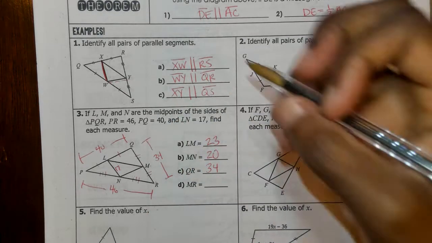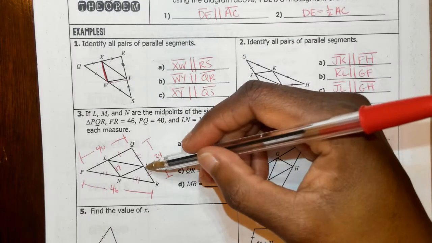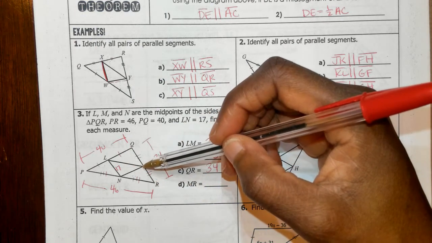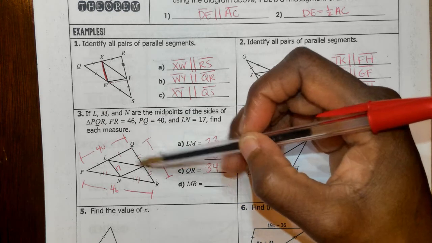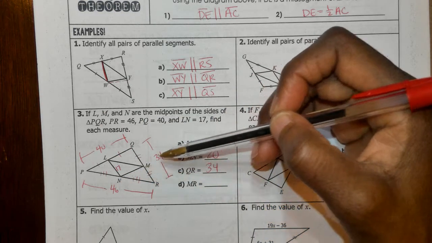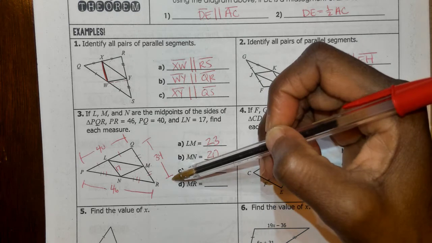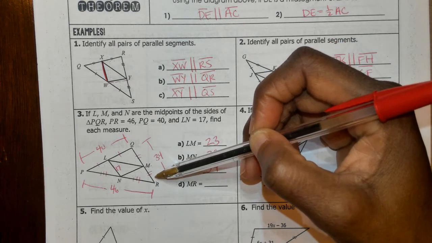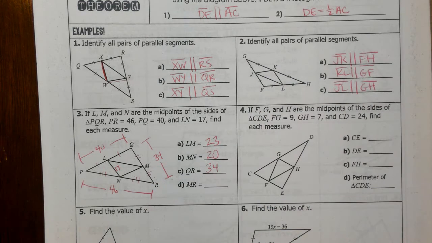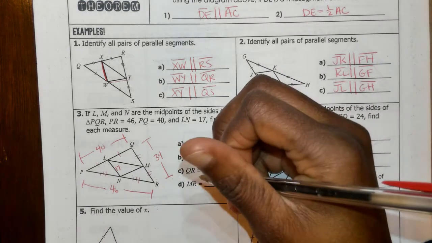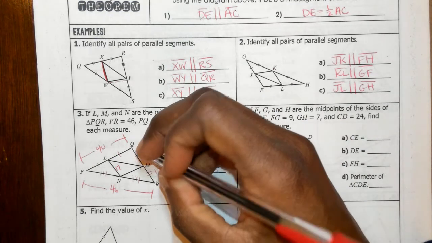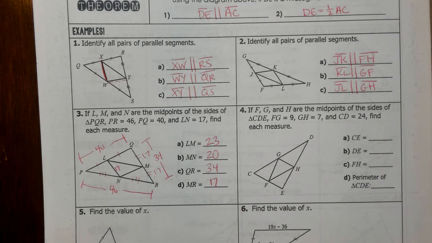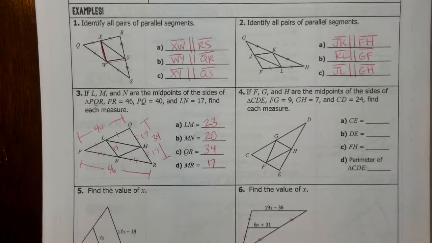Okay, so that's 34. And then MR, remember M is the midpoint of this side because they told us in the beginning that all of these points were midpoints. So if this is the middle point and the whole segment is 34 units long, then you should be able to divide these two segments by dividing 34 by 2. So 34 divided by 2 is going to give us that these are each 17. Number 4 is just like that, so I'll let you go ahead and try that on your own.